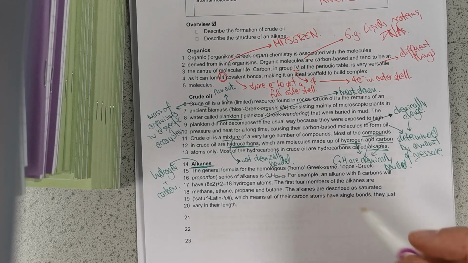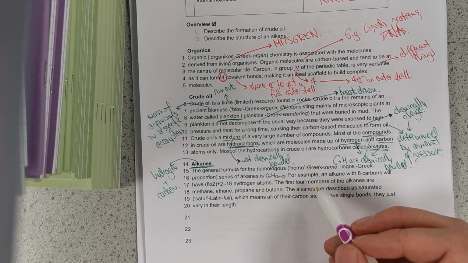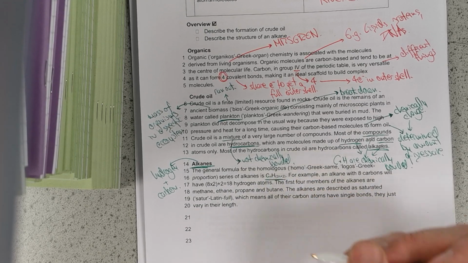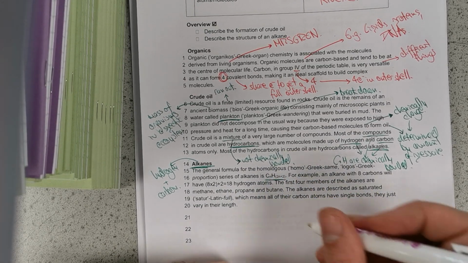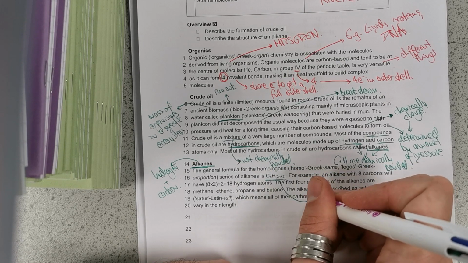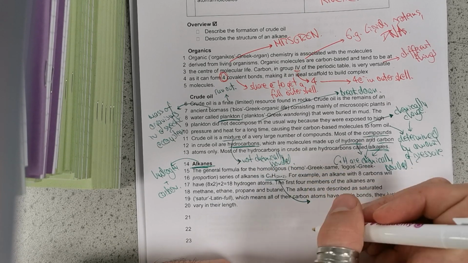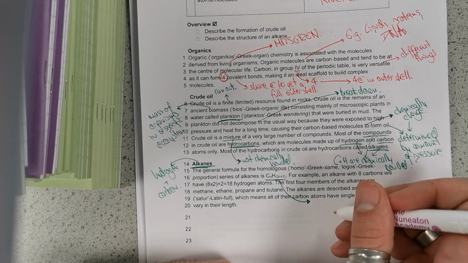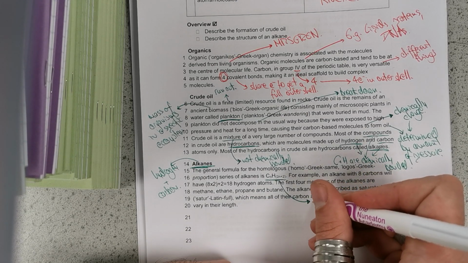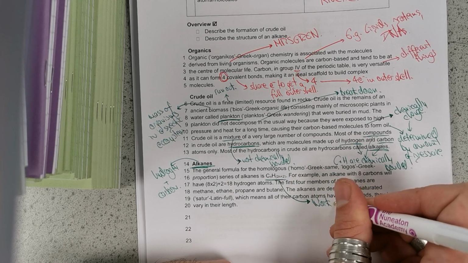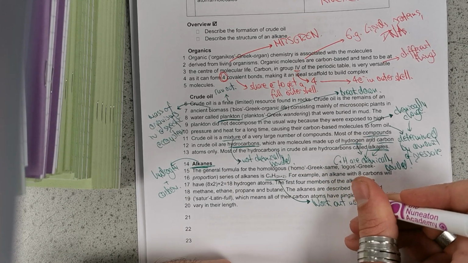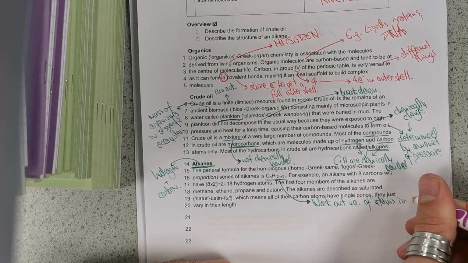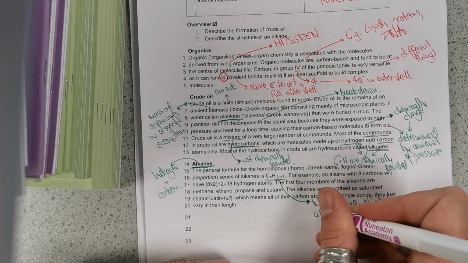Then, the general formula for the homologous series of alkanes is CnH2n+2. What this is telling you is you can work out the number of hydrogen and carbon atoms in a molecule of an alkane. So this allows you to work out the number of atoms in an alkane molecule.